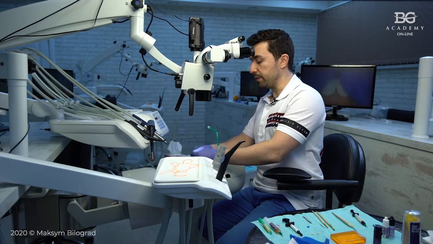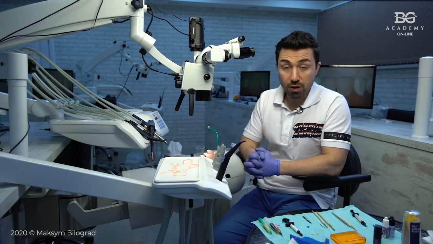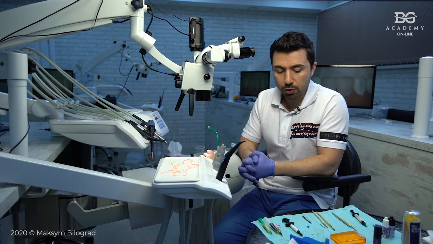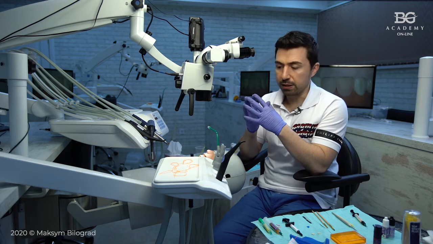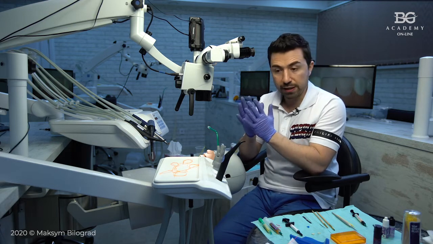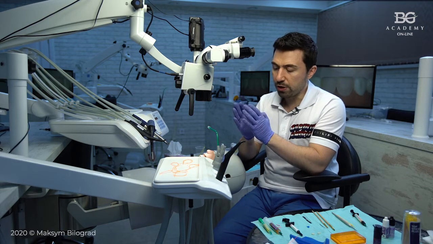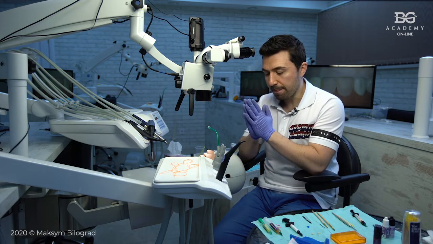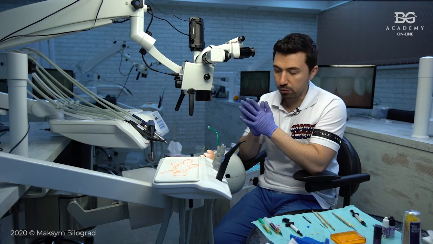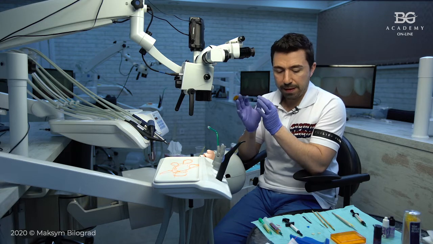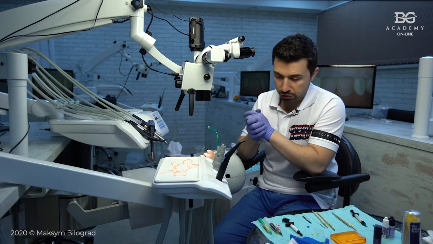Regarding try-in, you can use try-in pastes from your resin cement system. But if the veneer that is made in the lab has a perfect surface fit, that means your dental technician used a really thin layer of spacer. A thin layer of spacer means less than 50 microns. That means the color of the cement will not influence the final color of the restoration.